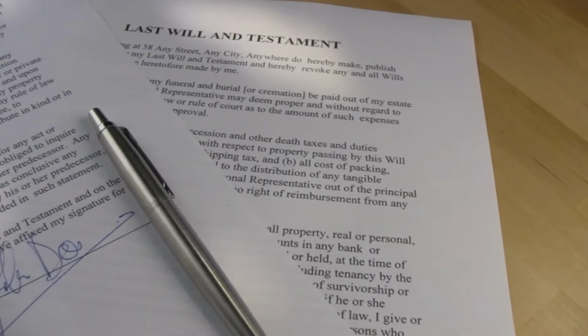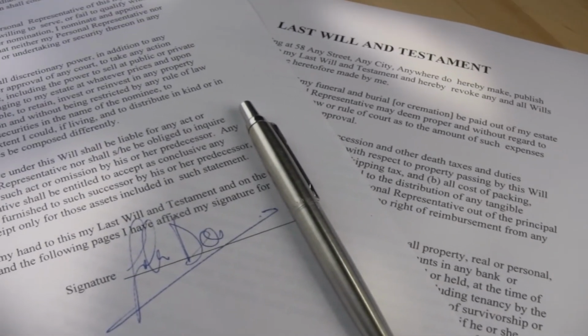One of the good things about a will is that it spans across more than just your investment accounts. It can include other assets and things, whether it's how your home is going to be managed and things of that nature.